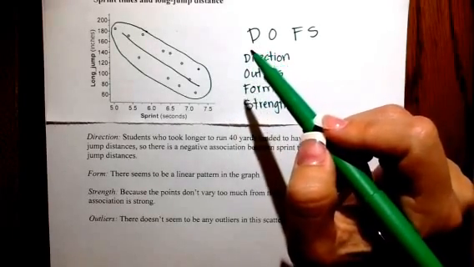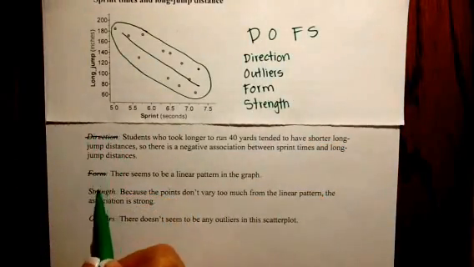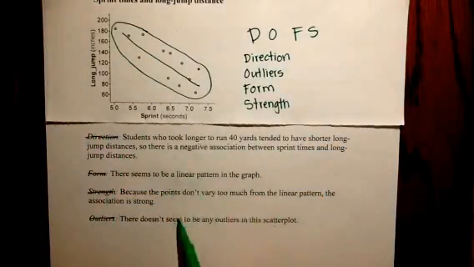A couple things I want to point out. You do not have to write these words on the side. You can just talk about it like you would speak in normal language. Again, with outliers, there are different things called influential points and that sort of thing that we could look at, but overall you're just looking for deviations from the pattern. So DOFS: direction, outliers, form, and strength, your way to describe the relationship in bivariate data.